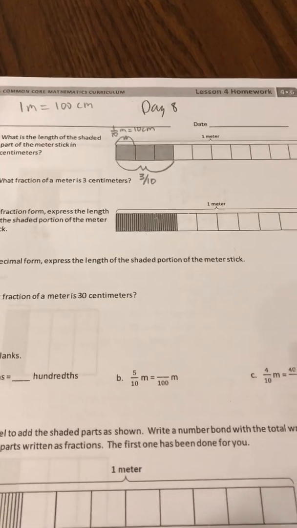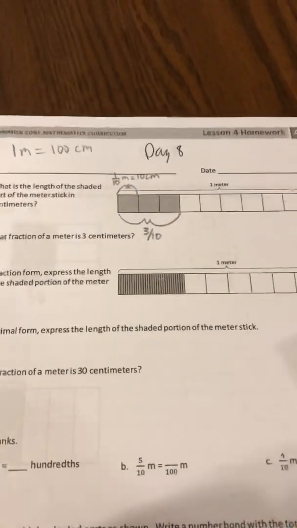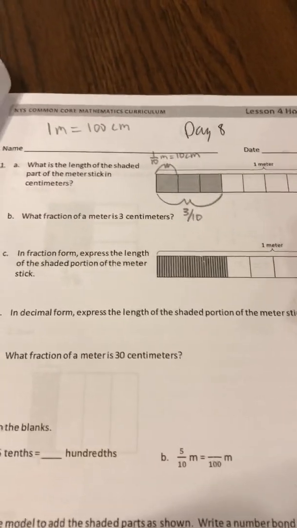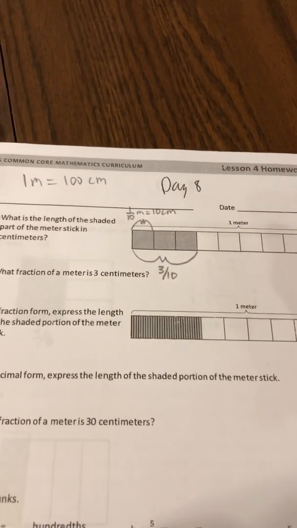Hey guys, this is today's math work, day 28, and it looks just like yesterday's work. We've just got some different numbers and same figures. We're still working with the same figures, but they've partitioned them differently with some different numbers.